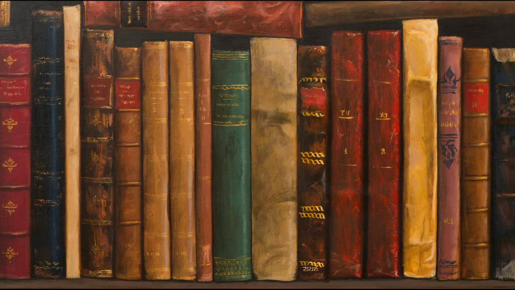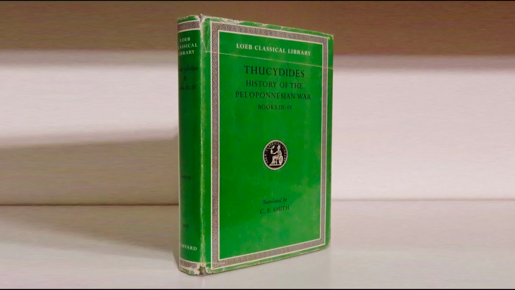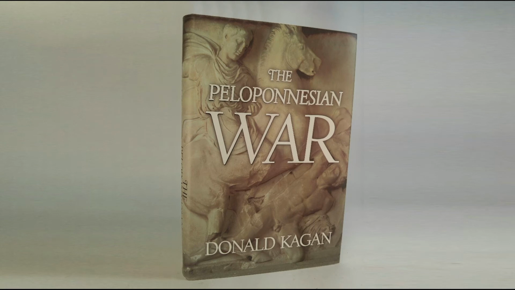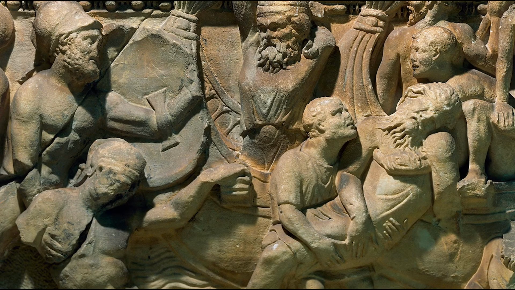A quick reminder here about kinds of sources. So primary sources are direct evidence from the time and place, eyewitness testimony from the period that you're covering. Secondary sources are scholars studying and interpreting primary sources. A primary source is somebody giving an account of the Battle of Marathon.